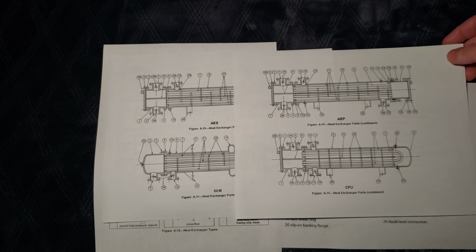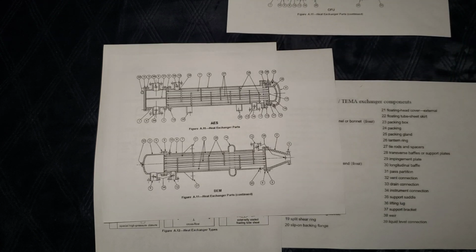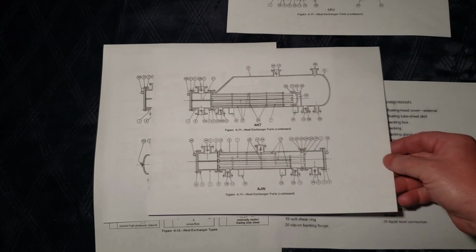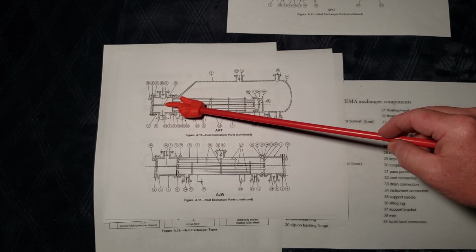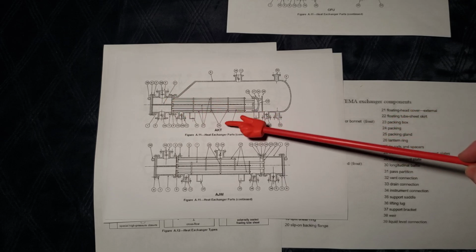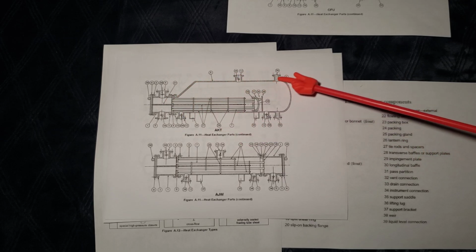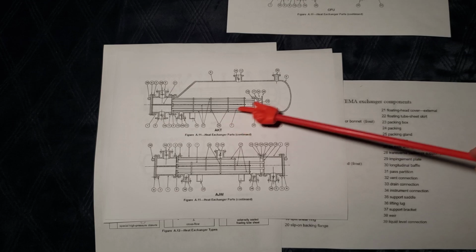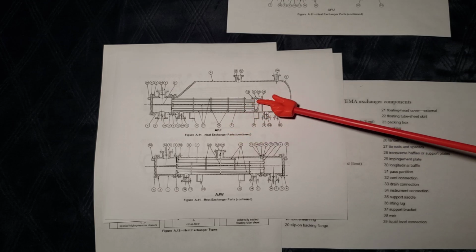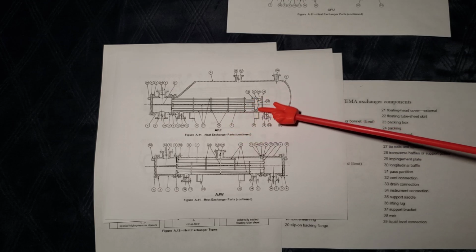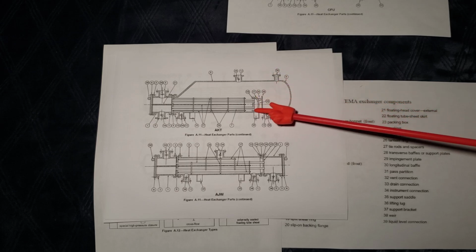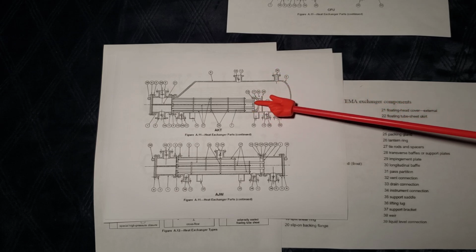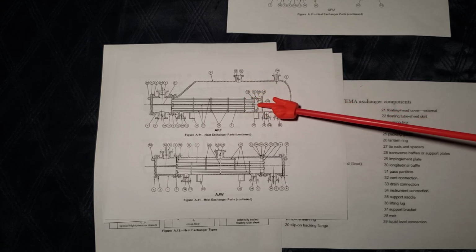Another good way to describe things, here's another example. Here's the AKT. So once again, we have an A style channel, K kettle shell, and T. If it's in a kettle, it's almost always going to be a T, a tango style floating head, because in order to get this out, it has to be able to be taken out without being disassembled.